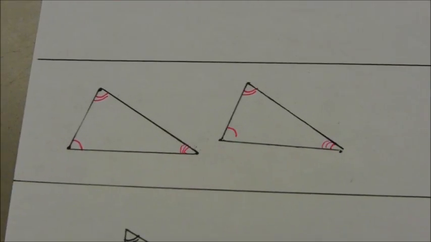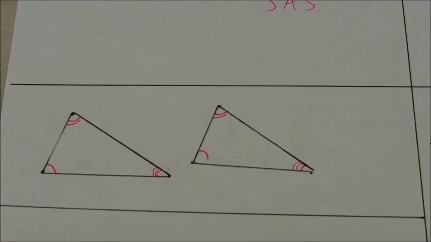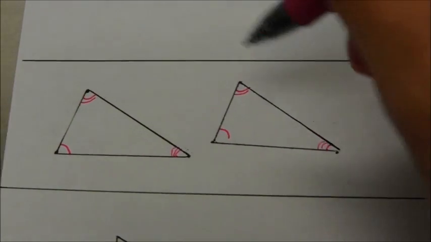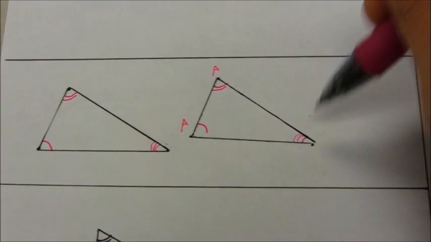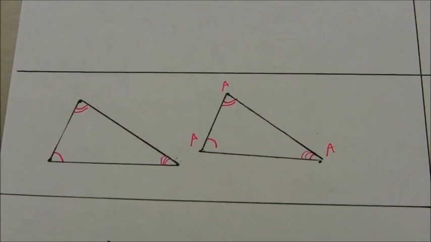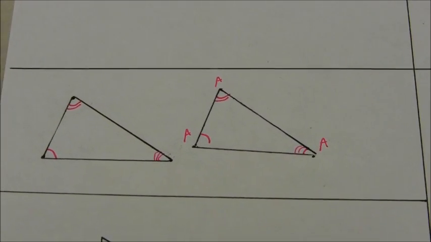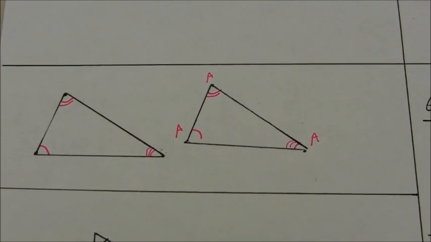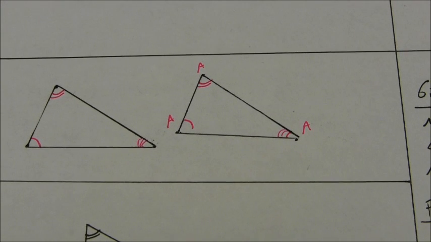Okay, in this problem, just given triangles with markings already in place, the main thing here is this is an angle, angle, angle relationship. If you remember from class, an angle, angle, angle relationship doesn't guarantee that you have congruent triangles. Those side lengths could be different lengths and the angles match up.